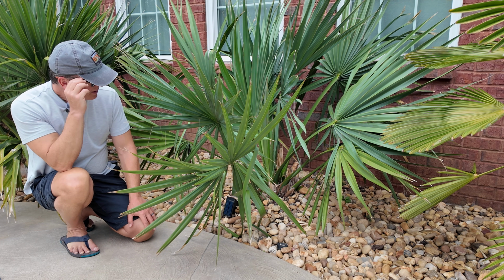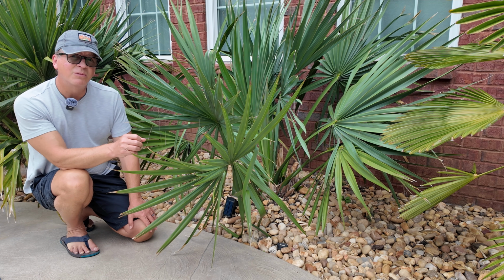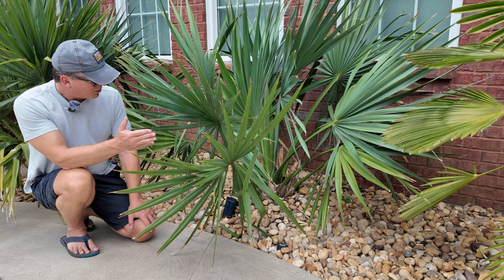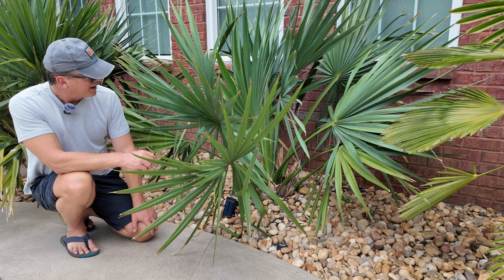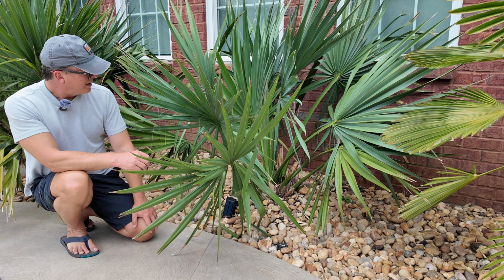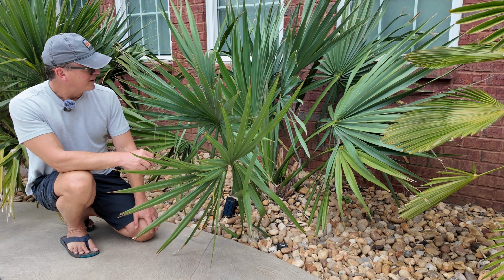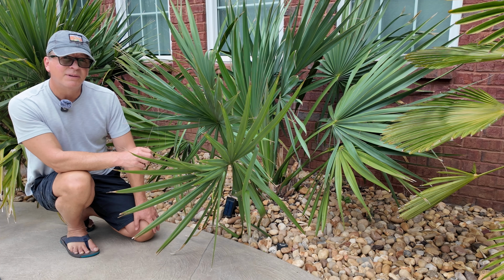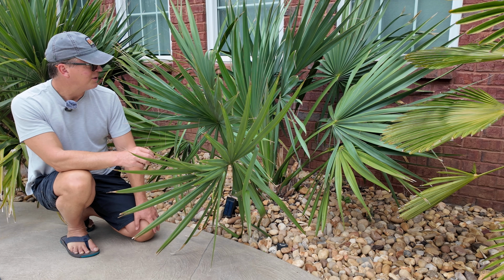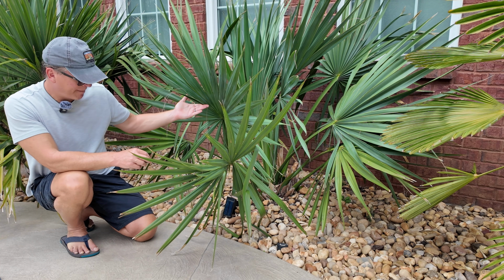So you can grow these anywhere from about zone 6B now with the updated zone ratings, as long as you plant them close to a house, especially in 6B on the south side. Up through zone 7B like us here now, they do very well because we don't have very many winters that go below 0. But anyway, there's a look at your sabal minor.